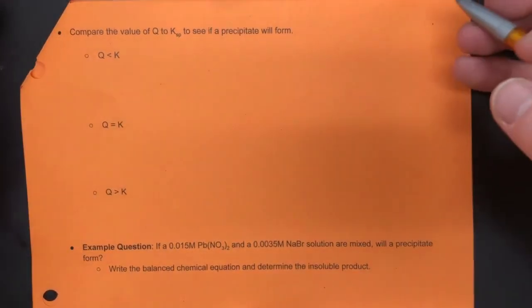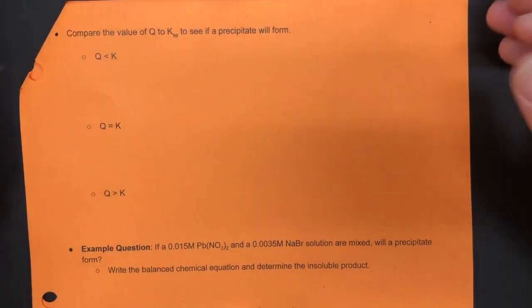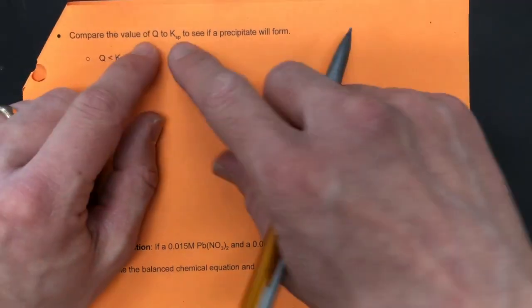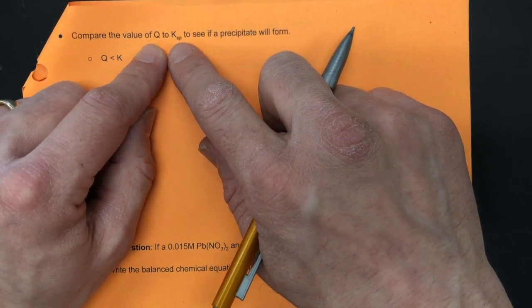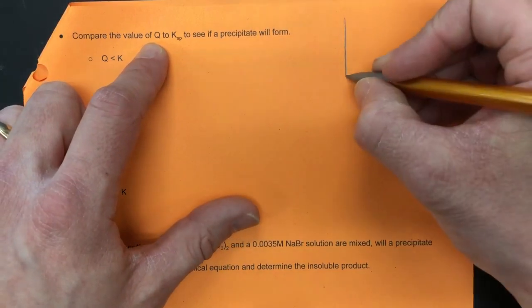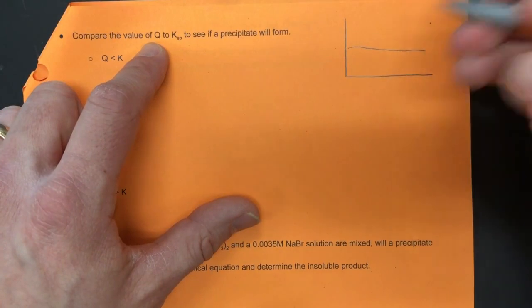Now on this next page, we're going to start thinking about what happens if you combine two things at certain concentrations: will a precipitate form or not? In order to answer that question, again, we're going to compare Q to K, and this time it's KSP. I always like to have a visual.